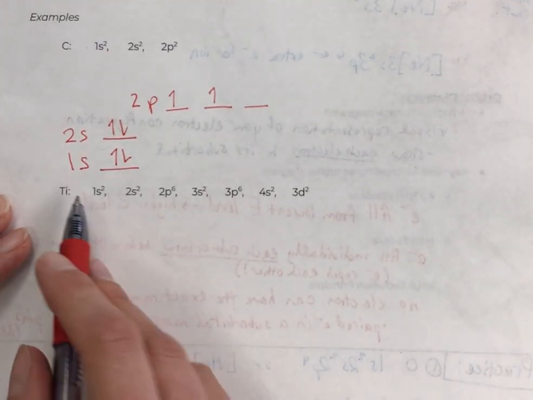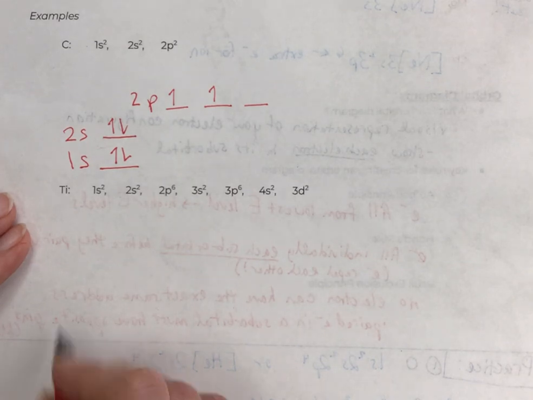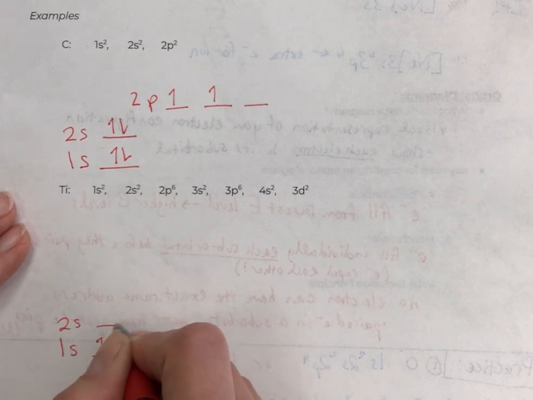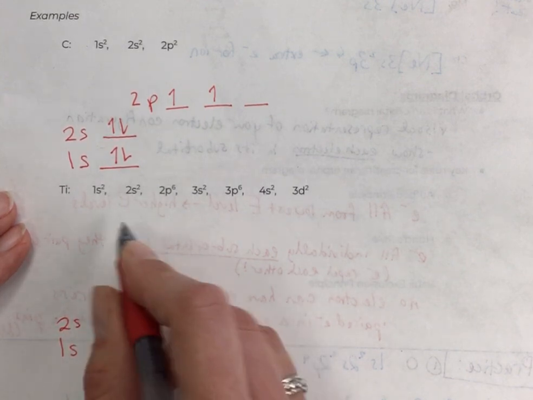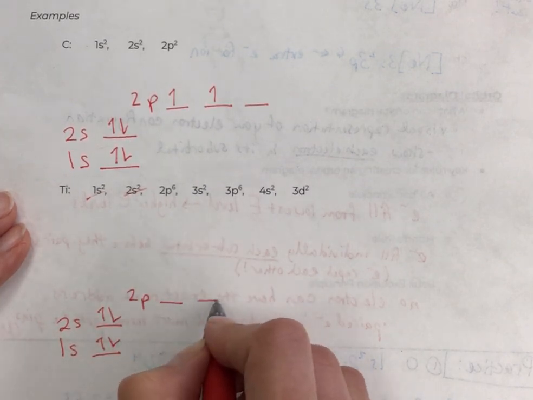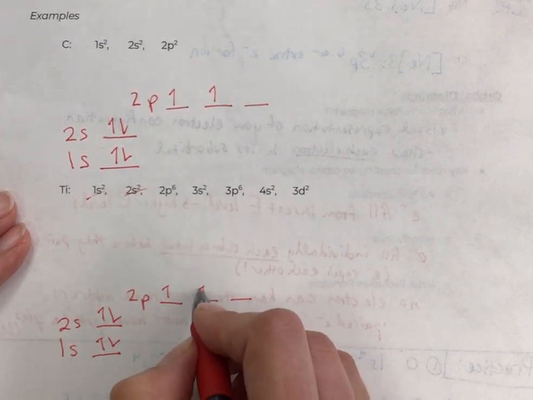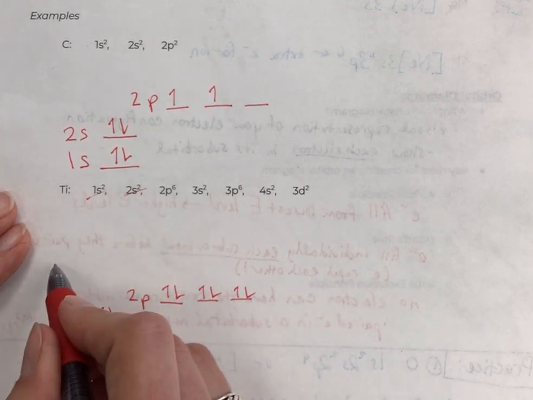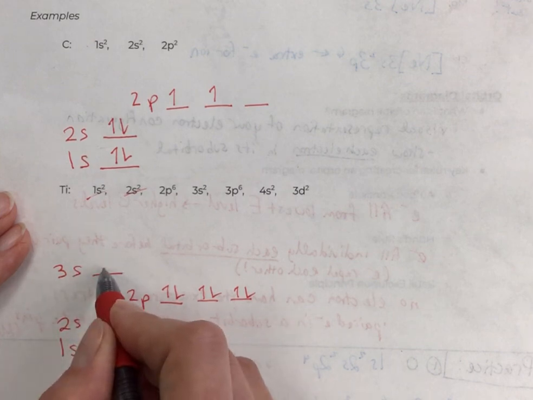Welcome back. So we're going to list titanium the same way. I'm starting at the bottom. I'm leaving myself a little more space because we've got some extra orbitals here. 1s, 2s, we're just continuing down the line. 2p, there's 6 here. Back to s, 3s.